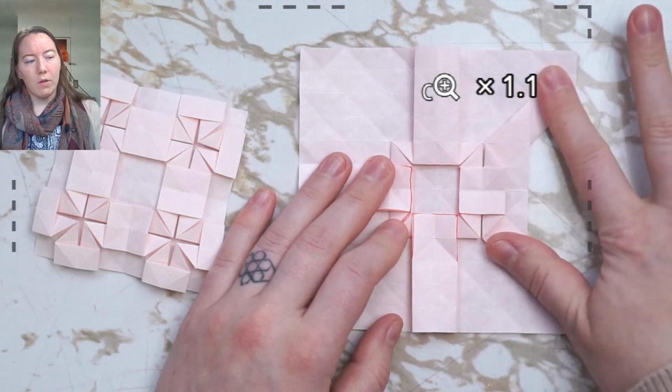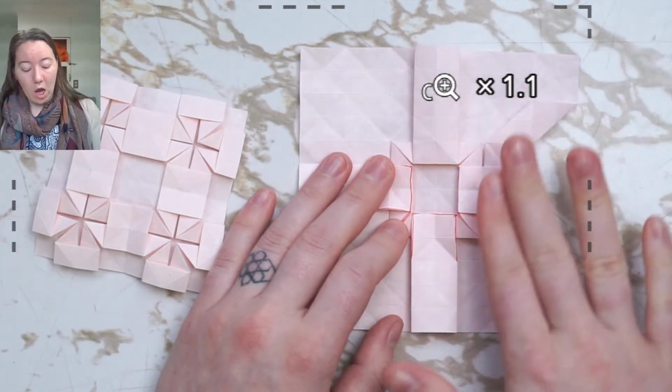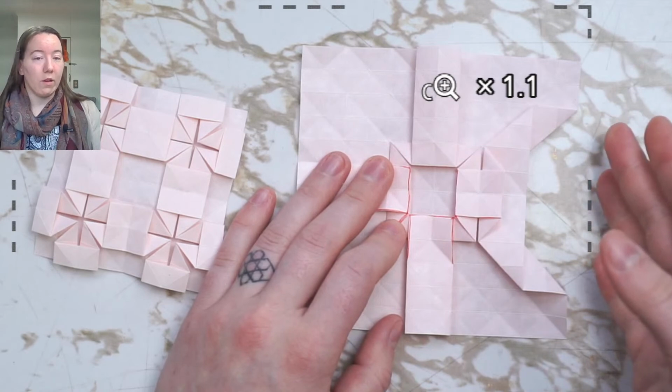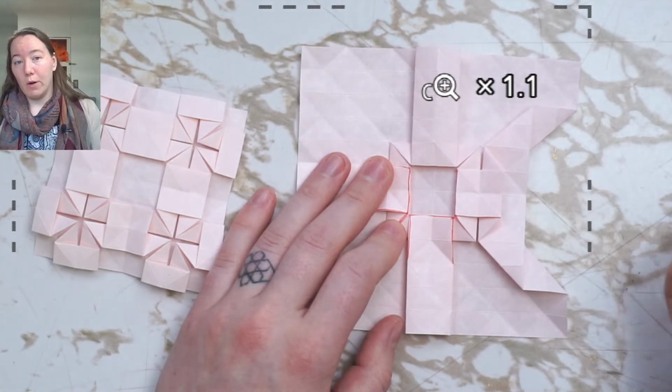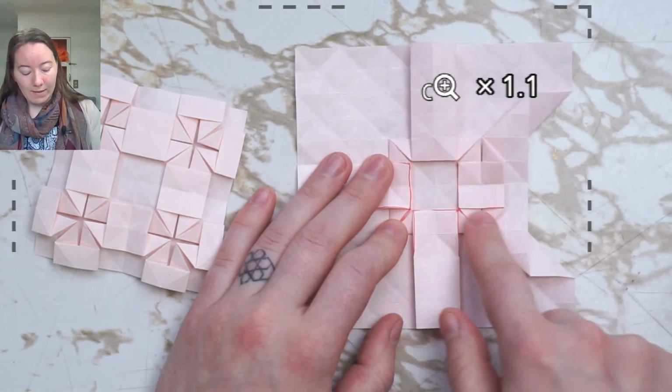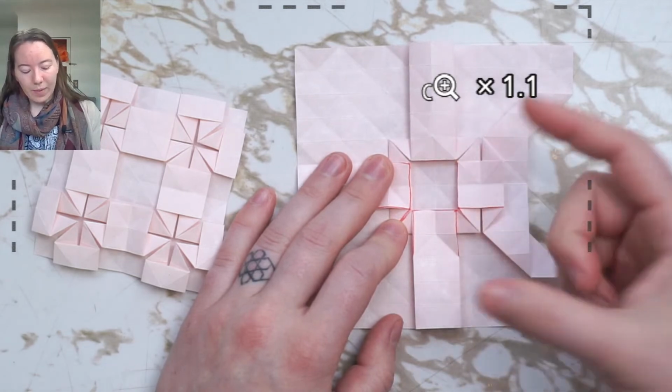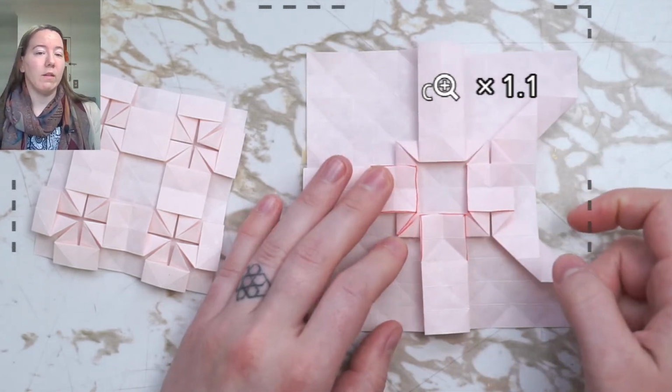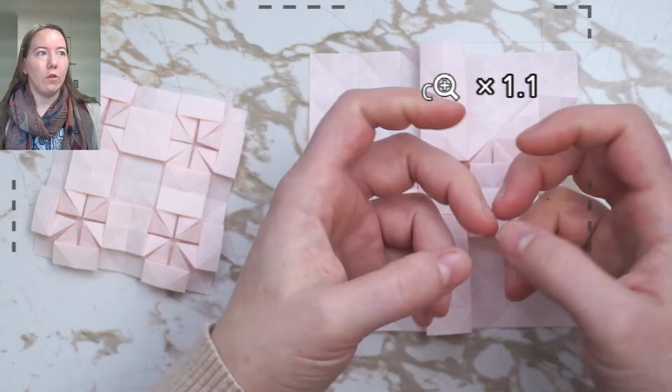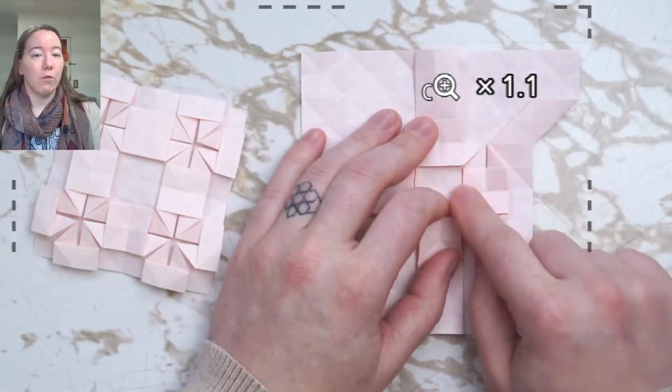And you can see the shape not folded flat in another tessellation. Ilan Garibi's red flower is exactly the same geometry. It just doesn't have as many grid lines, and so you need to puff the central square.